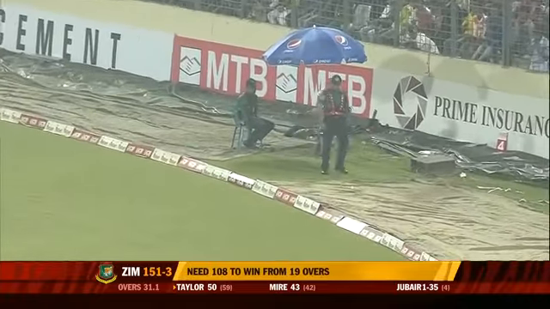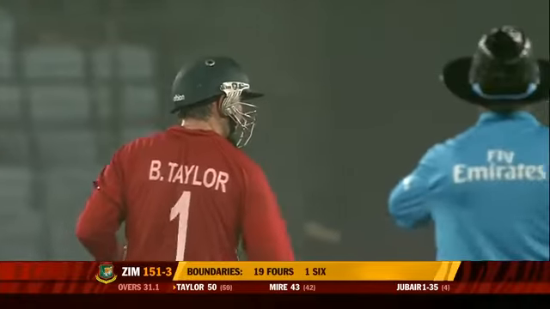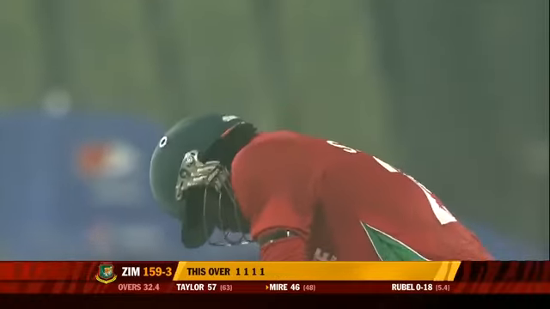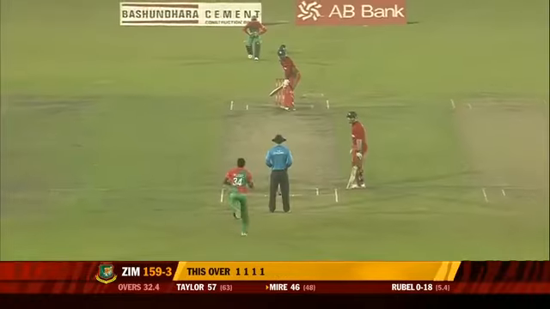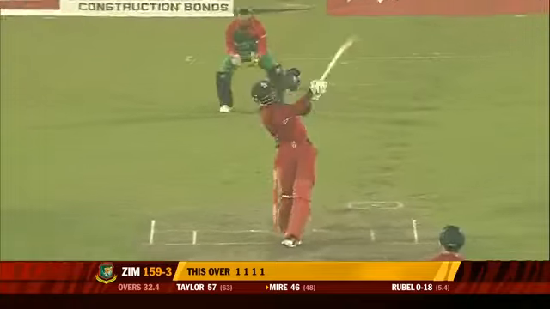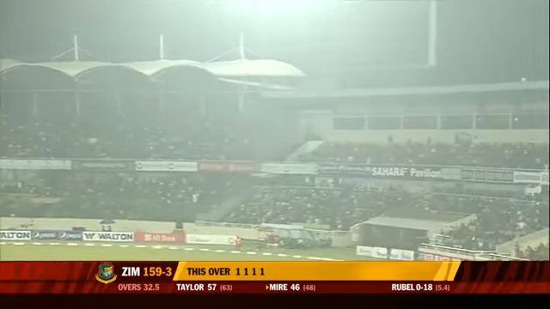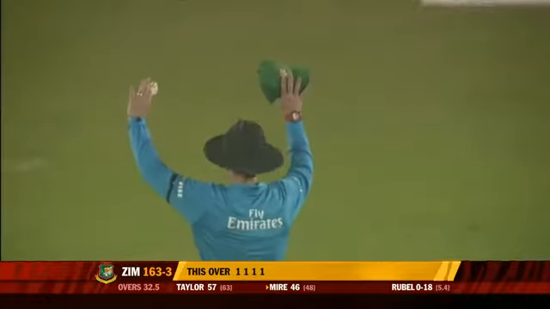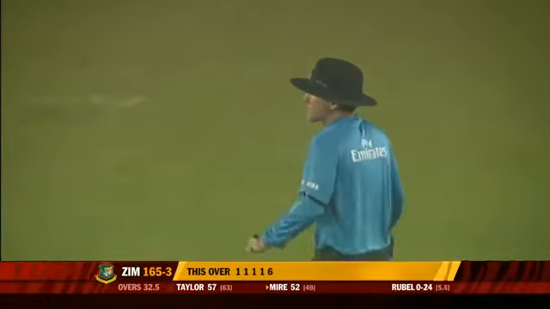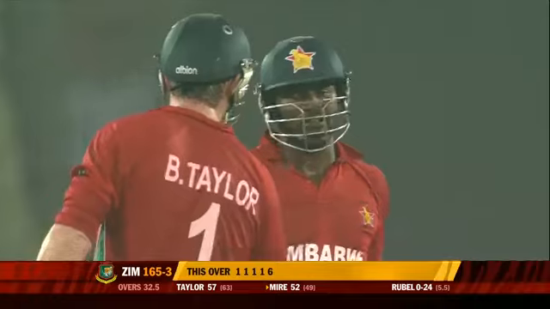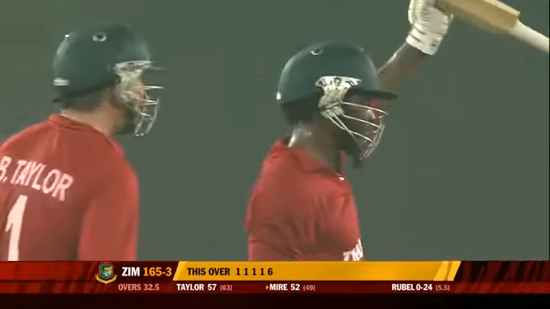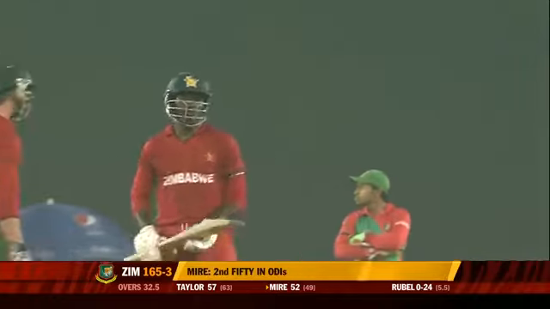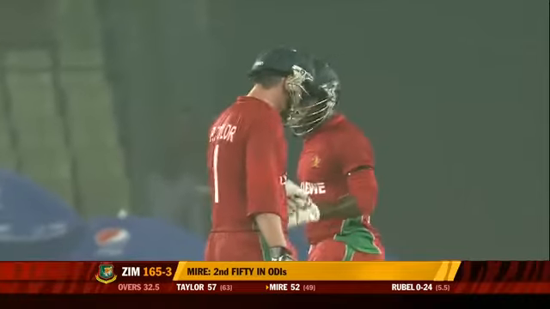Oh, he's found the gap beautifully. Knew exactly what he was doing. Very calculated from Brendan Taylor. Big hit, way back into the stands. When he hits them, they certainly stay hit, Solomon Mire. What a way to bring up a half century. Outstanding stuff from the young man. 52 off just 49 deliveries.